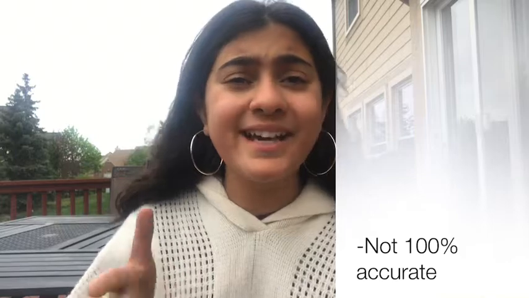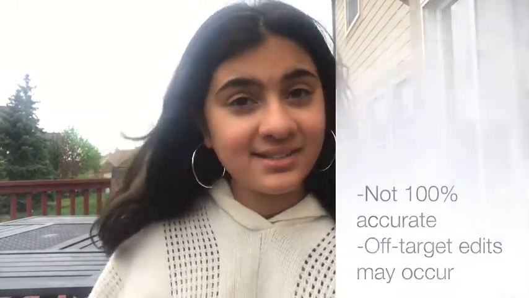CRISPR may sound like the perfect solution, but there are many limitations to it. Like any technology, it will never be 100% accurate all the time. These rare mutations could be detrimental and have severe consequences. These are called off-target edits, and they could disrupt and alter gene functionality and cause gene disorders such as cancer, epilepsy, and much more.